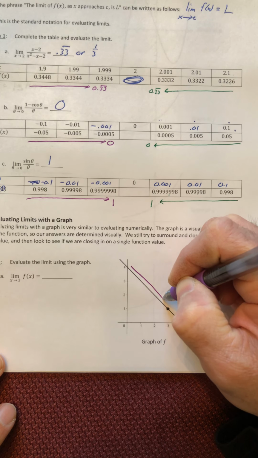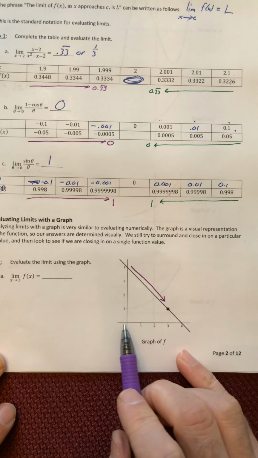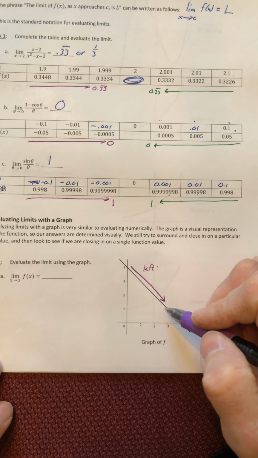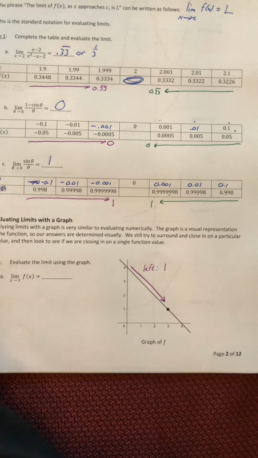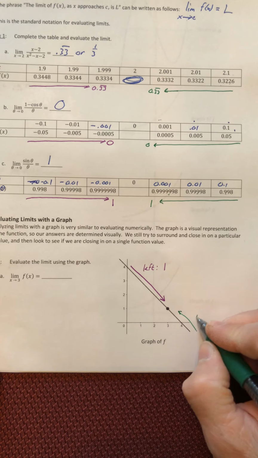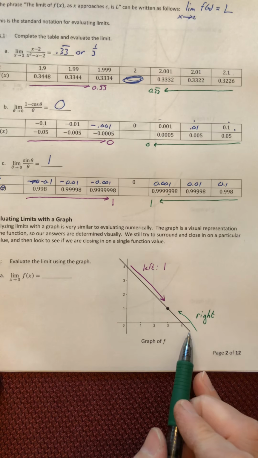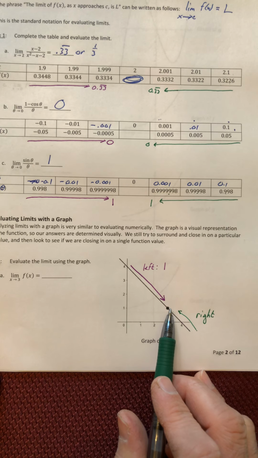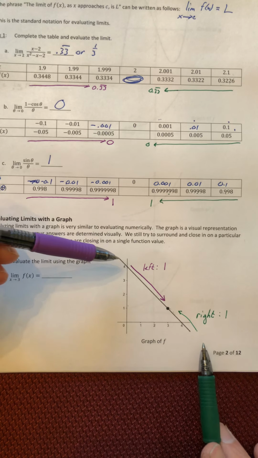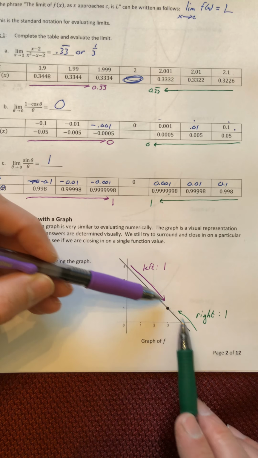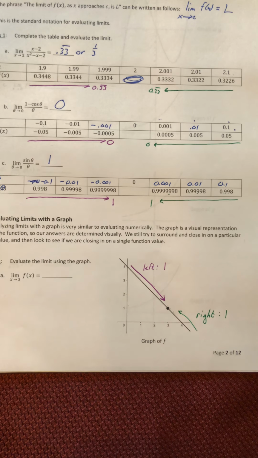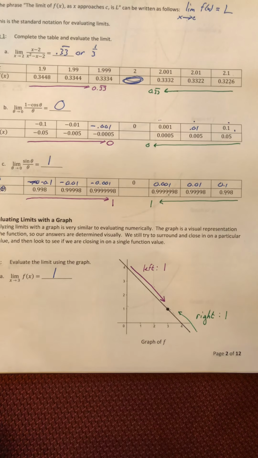So if I trace towards the left, so I'm coming in to x equals 3, that left side, it looks like I'm going to hit or run into y equals 1. Now if I come in from the right side and trace along, it looks like as I get closer to x equals 3, I'm also going to get closer to y equals 1. So if you trace in from both sides, does it look like they would run into each other or connect? And the answer on this one is yes. They both approach the y value of 1. So the limit is equal to 1.